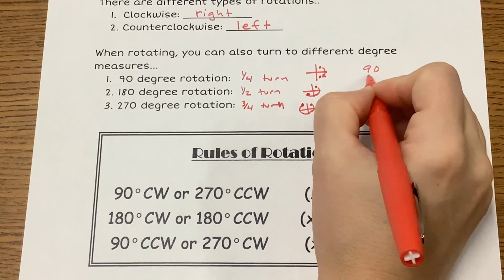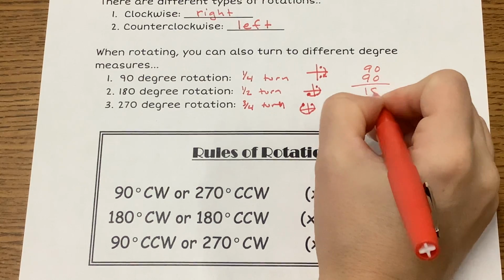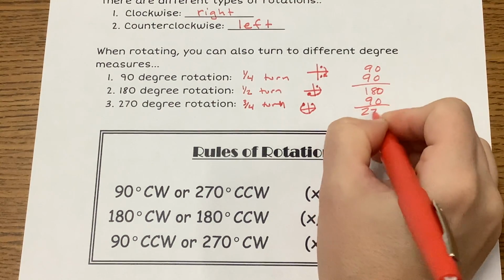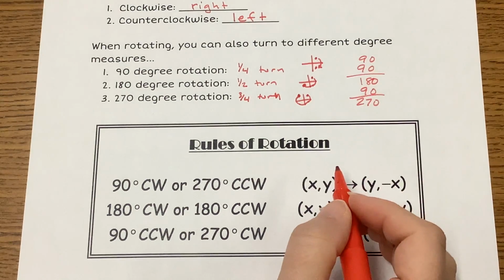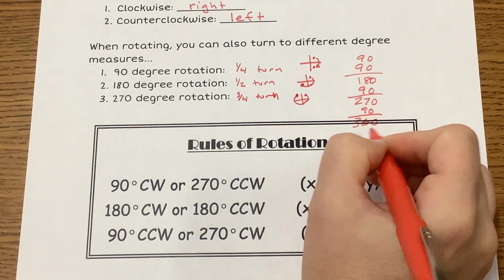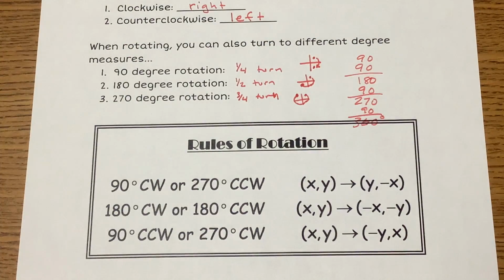So a 90-degree turn, and then you would do another 90, that's 180. And then if you do another 90 on top of that, that's 270. And if you do another 90, that's 360, which just means it would land exactly where it was. It'd be its starting point, which would be kind of like the same thing as 0 degrees.